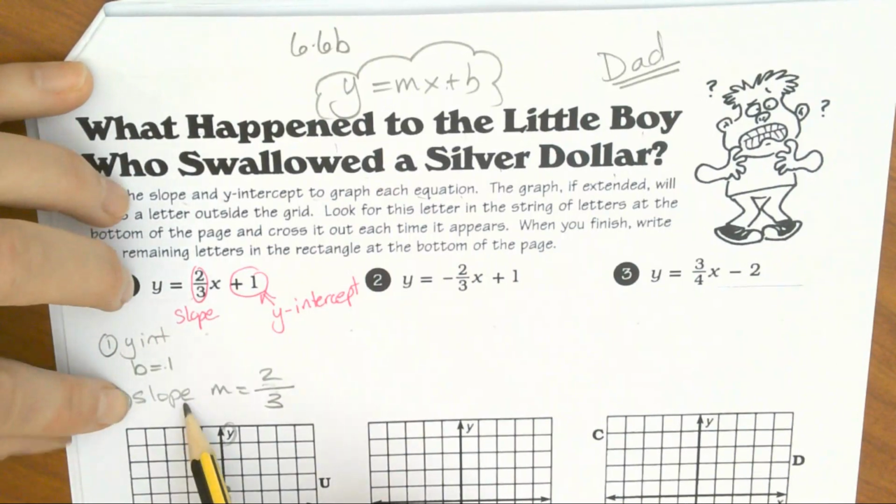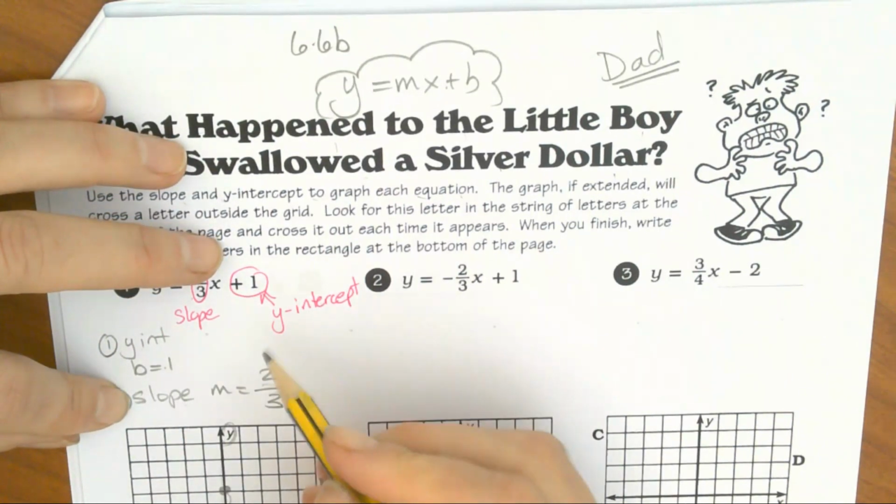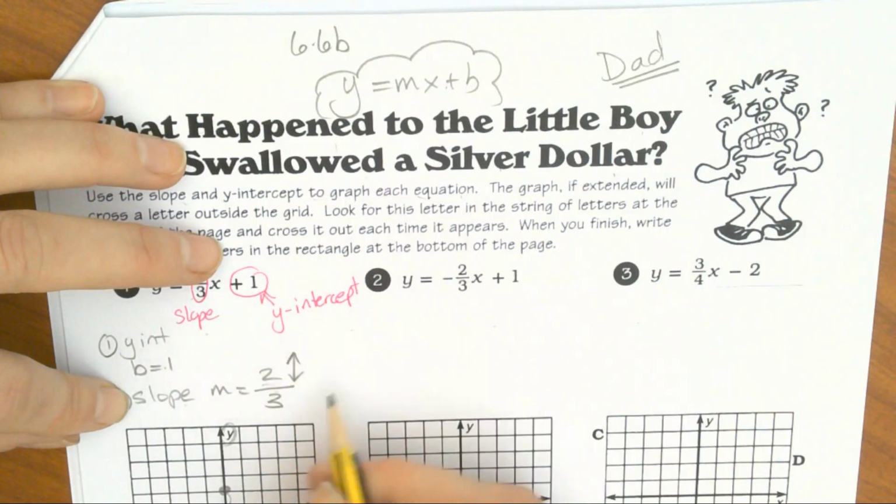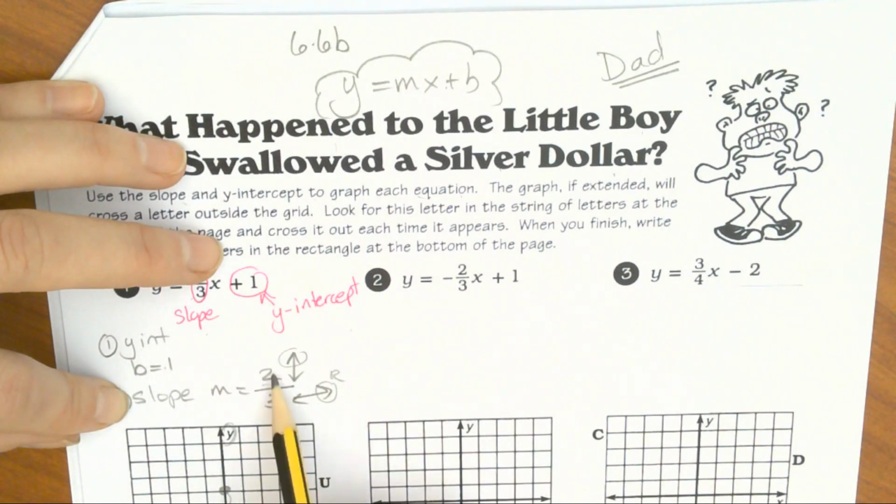Now we use the slope to make another point. The top number is always up and down, the bottom number is always left and right. When it's positive, it's up. When it's positive, it's right. Okay? So it says go up 2 and right 3. Starting here, 1, 2, 1, 2, 3.